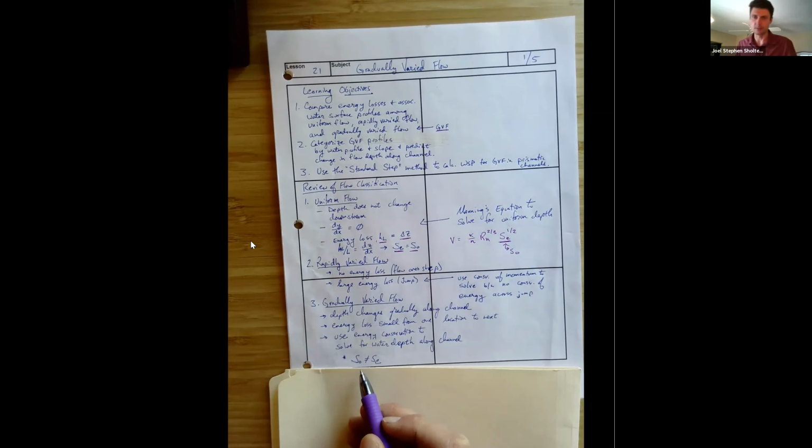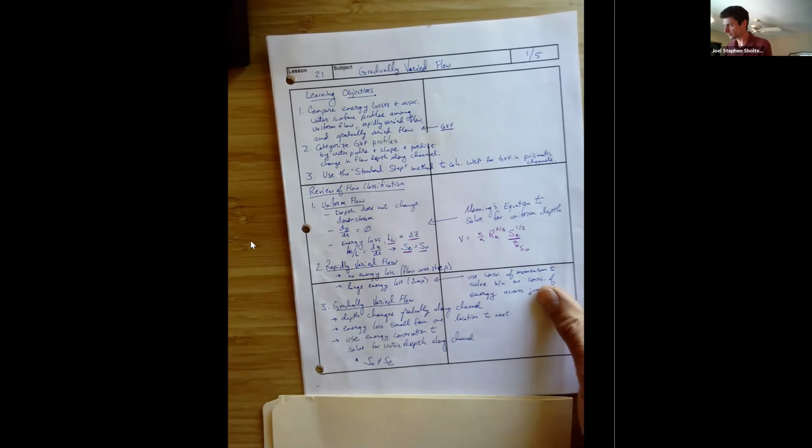We're saying that over time we don't have uniform flow conditions, therefore these two cannot be equal. So let's just look at some examples of this. So here's some mild slope examples.